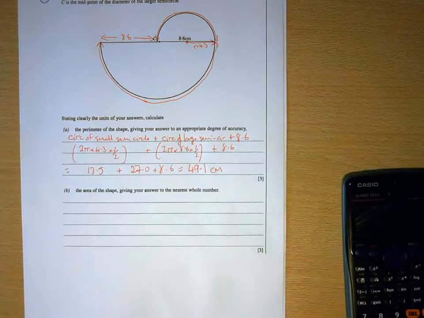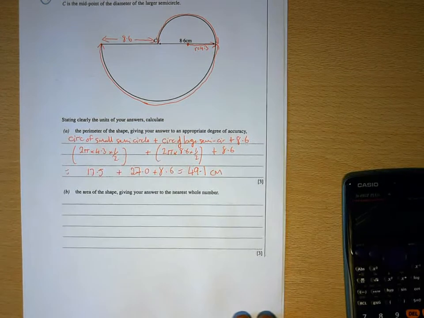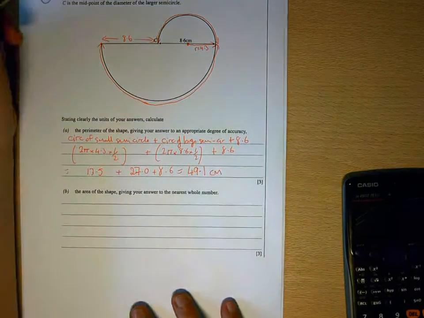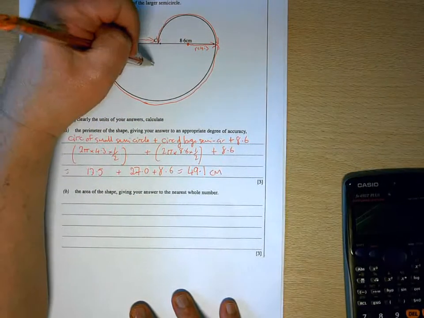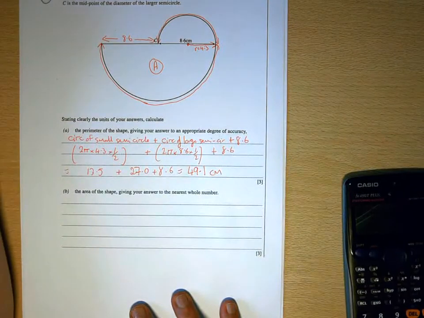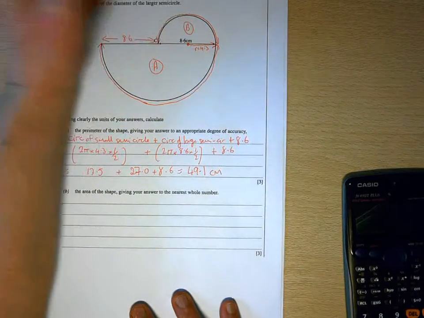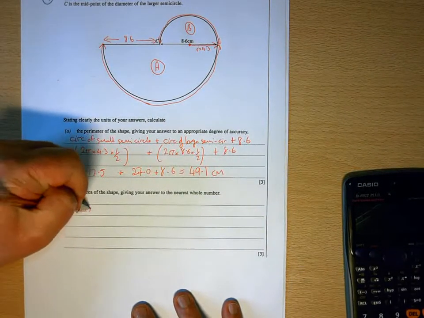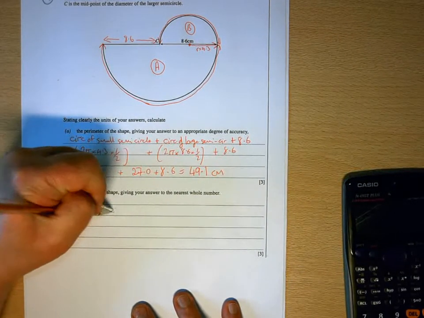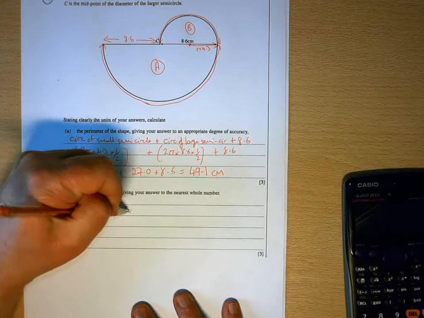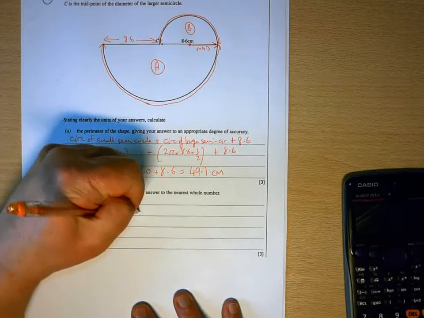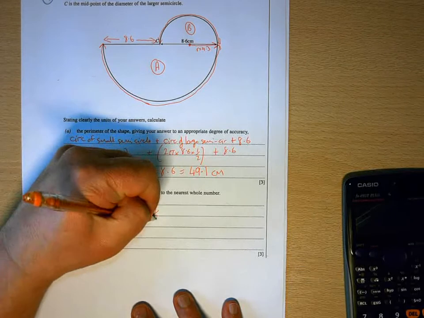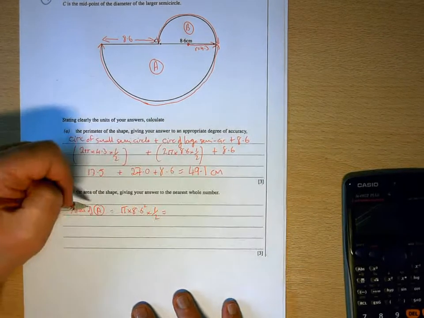Okay, and then for part B, the area. Well, the area is going to be the area of the large semicircle plus the area of the small semicircle. So the area of A will be pi times 8.6 squared times a half, because it's a semicircle, so you've got to half it.